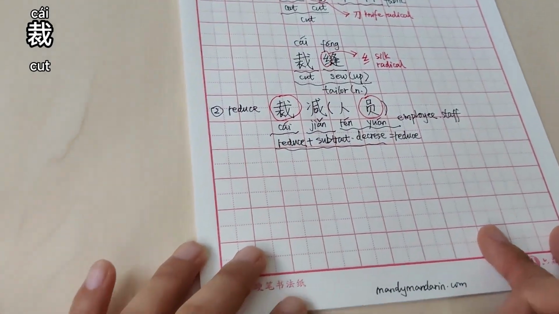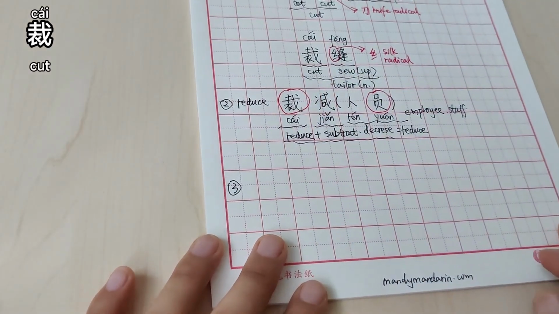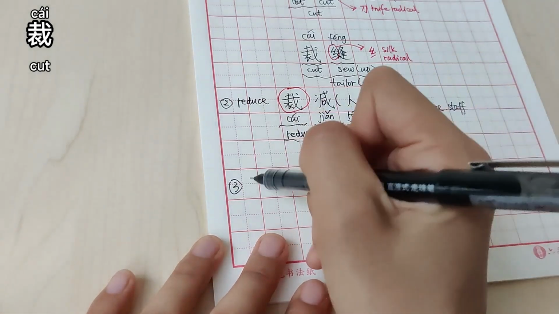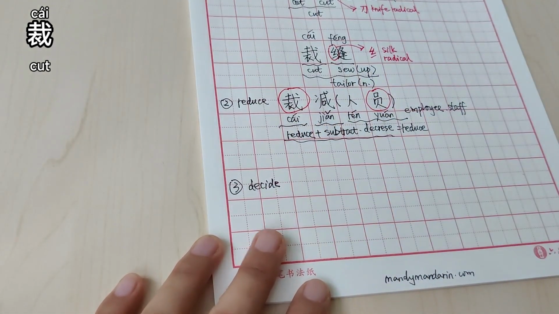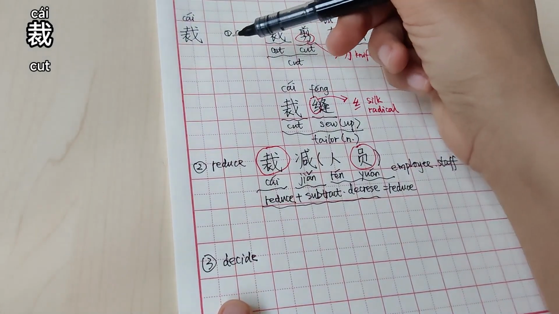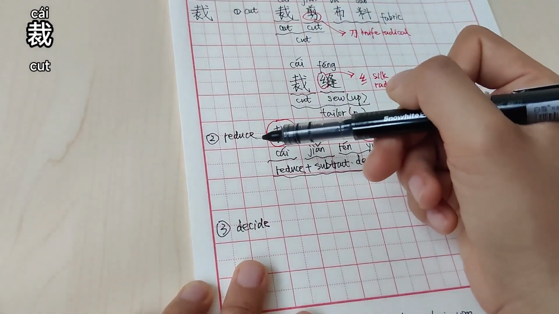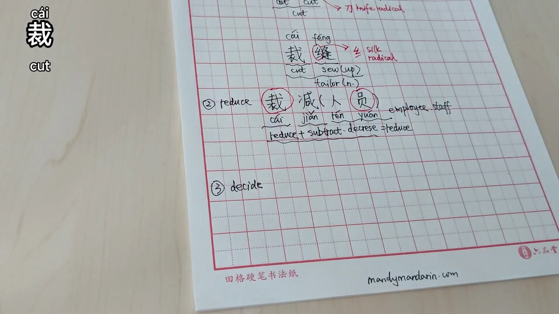Okay, let's get to the third meaning of the 裁. The 裁 could also mean decide. I think it also makes sense because when you're going to cut off something, when you're going to reduce something, you need to decide which part you're keeping, which part you're dropping.